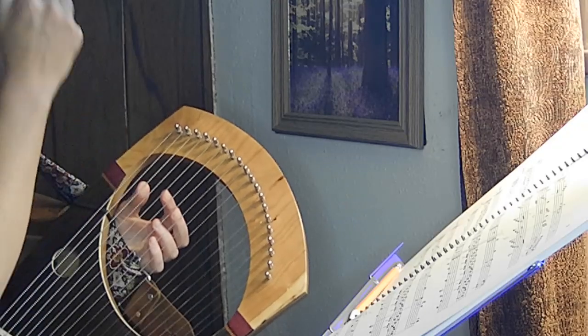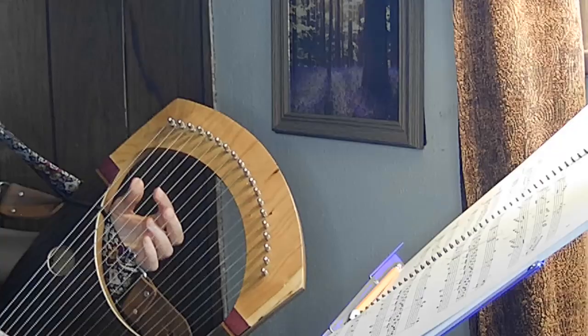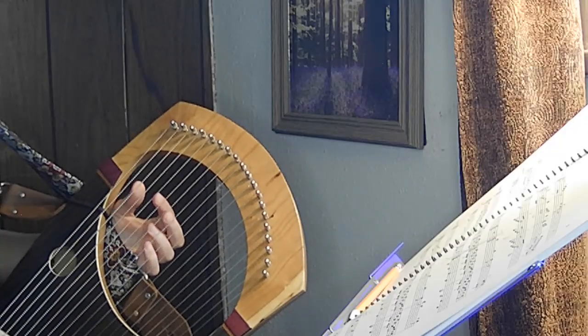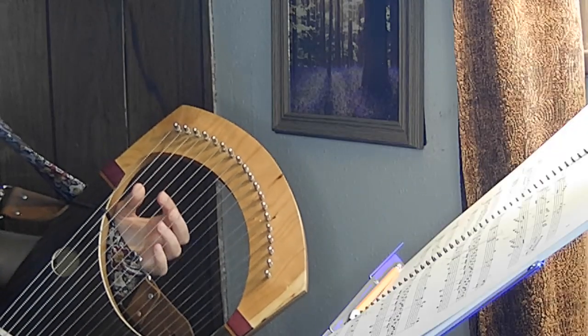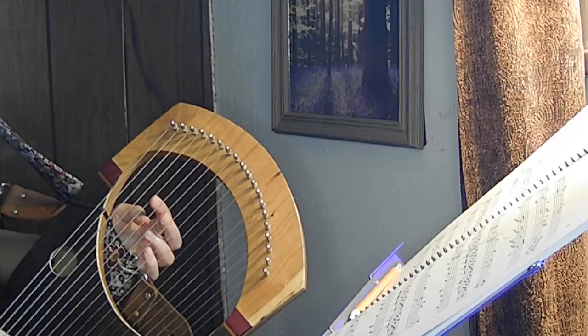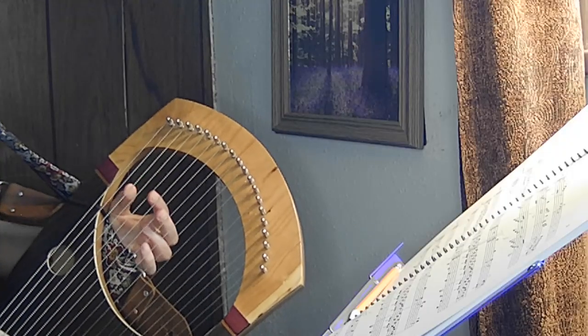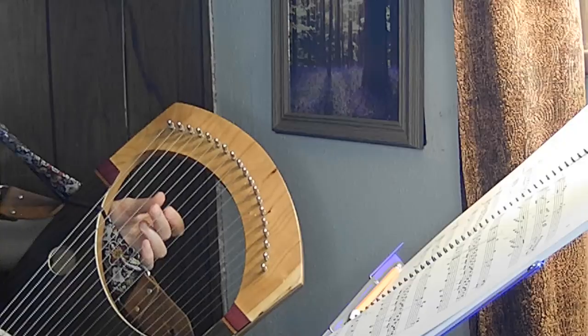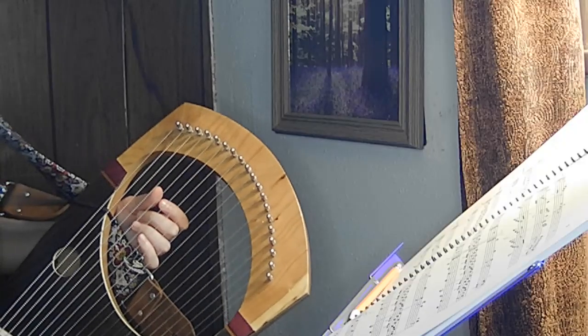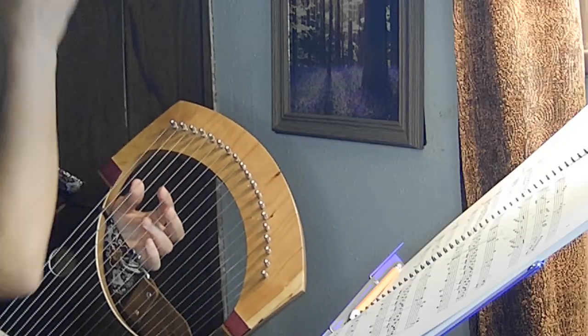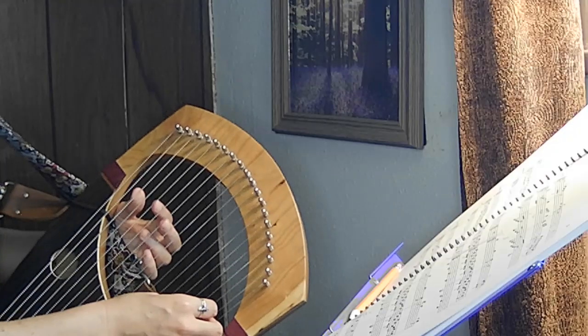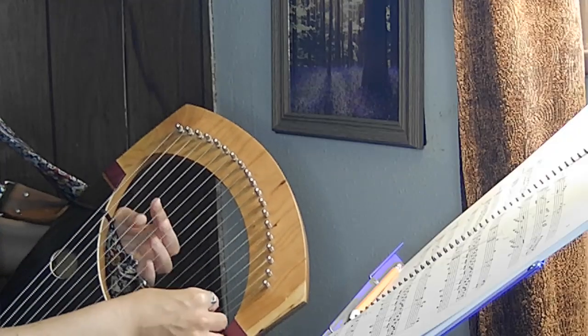So here's those two measures with the left hand only. 15 and 16. 1, 2, 3, 4. 1, 2, 3, 4. 1, 2, 3, 4. Okay, let's put these together now. 1, 2, 3, 4. 1, 2.